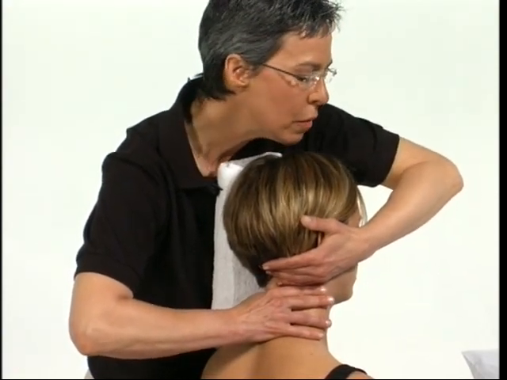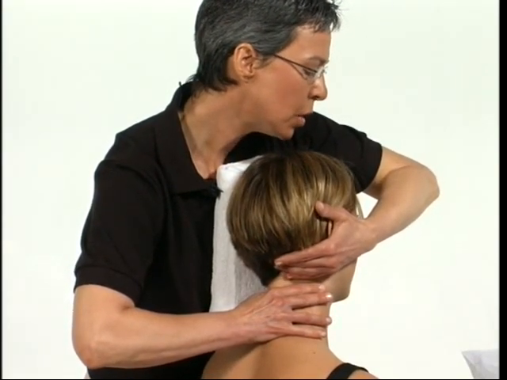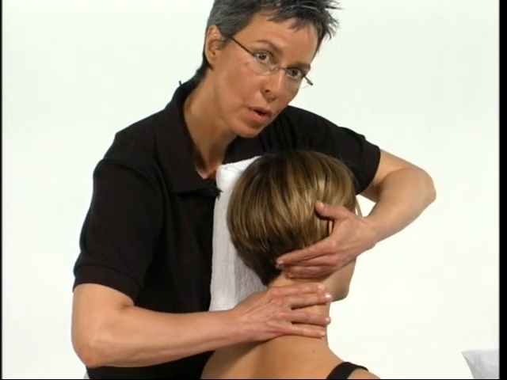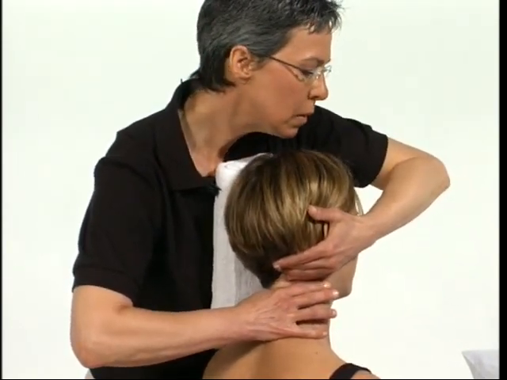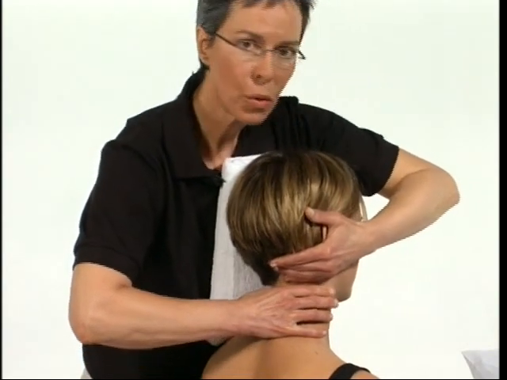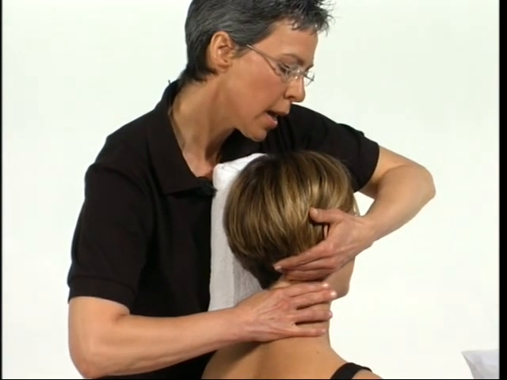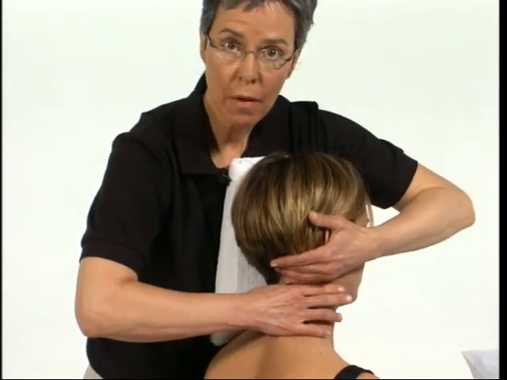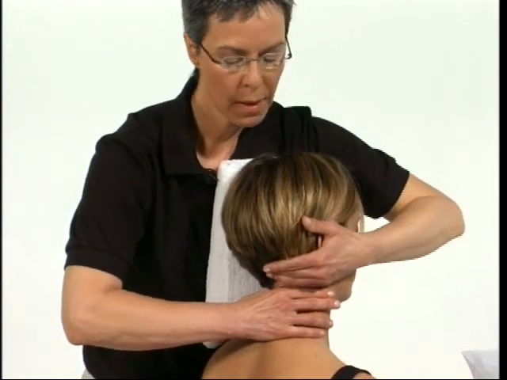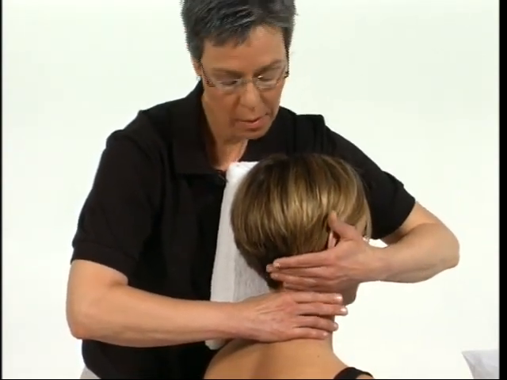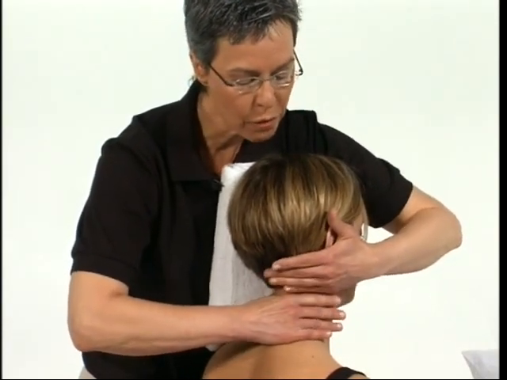and then moving the head in a flexed, left side bent, left rotated position. Gently pulling in a direction toward the orbita. Again, I can perform several of these maneuvers at this level. And if I choose to, I can move down to the next level, C4.